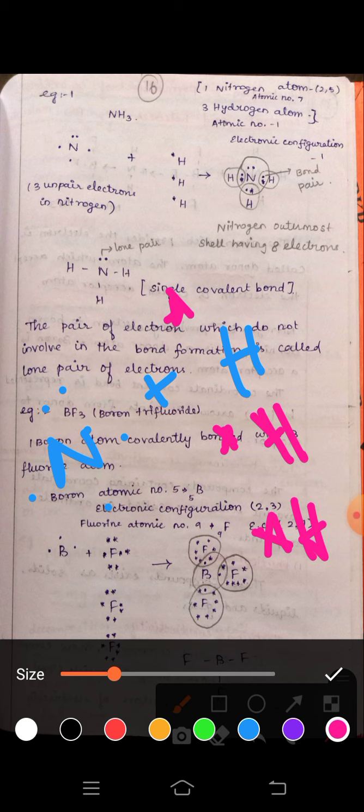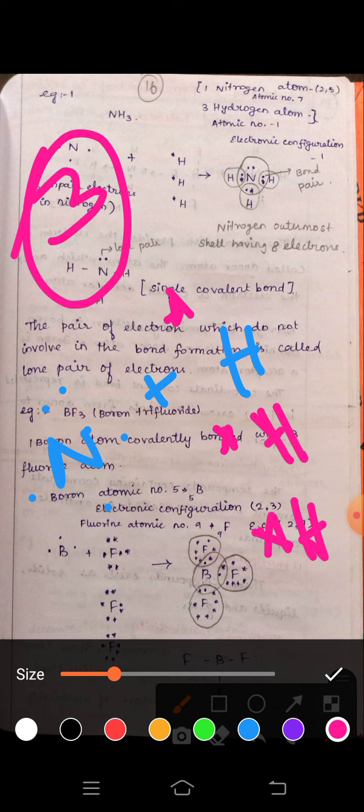Now nitrogen and hydrogen combine together and form the bond. To attain a stable electronic configuration, how many electrons does nitrogen need? It already has 5 electrons in its valence shell, so it wants 3 more electrons. So hydrogen is donating electrons to the nitrogen atom and forming a bond.